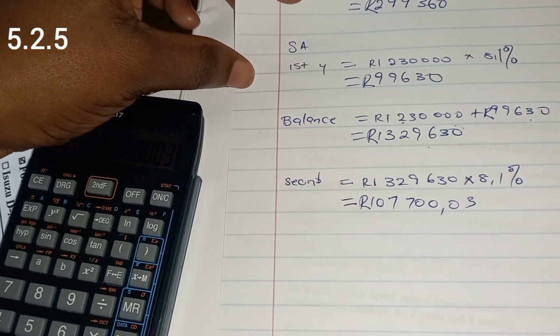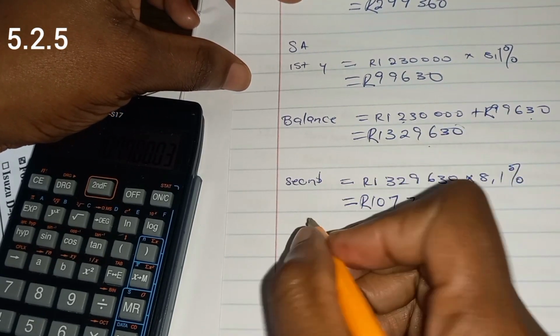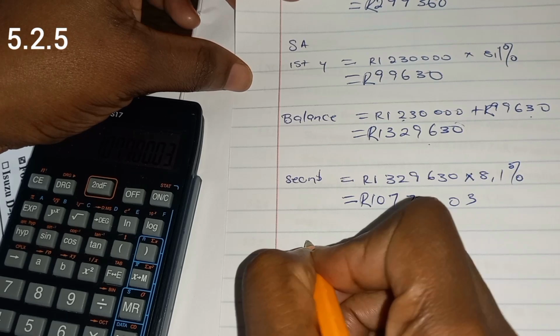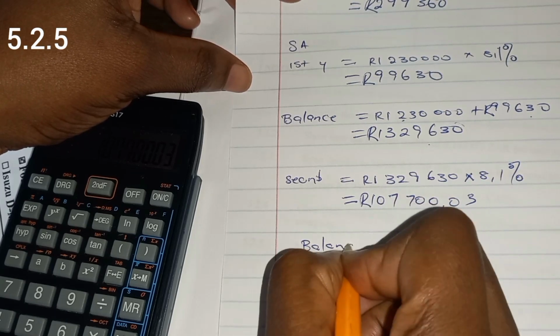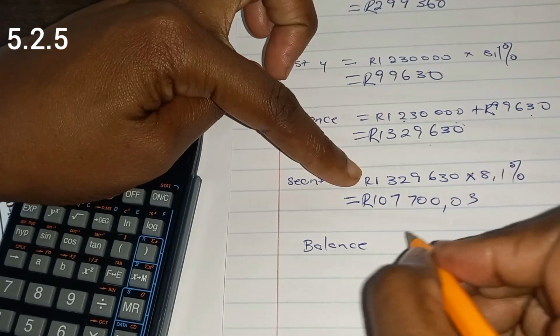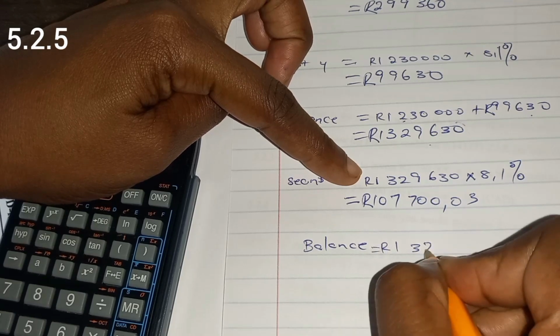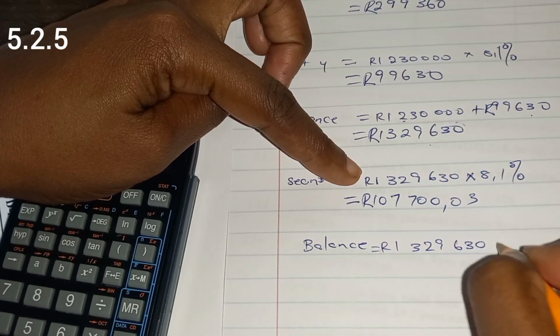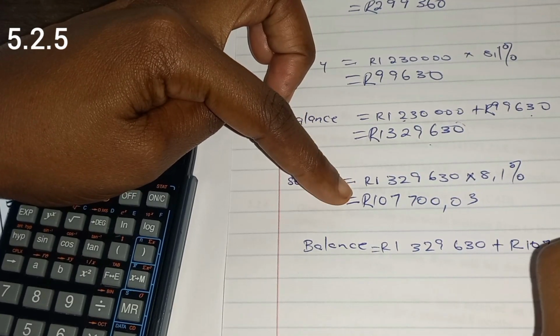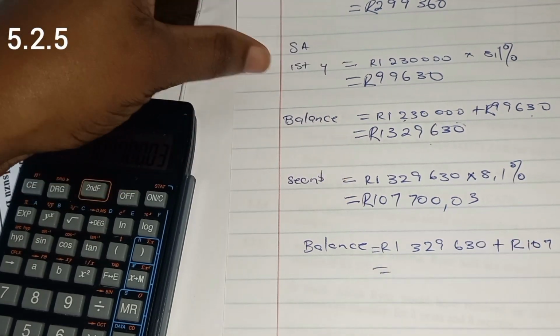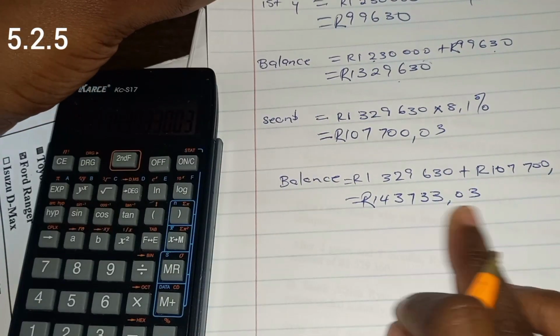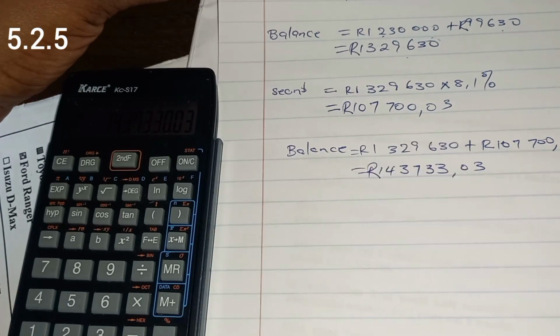And then to find the interest on the last 8 months, we're going to calculate the balance first, because we're calculating on everything. Last time we had 1,329,630 as the balance. Now we're going to add the new interest, which is 107,700.03, and the balance will be 1,437,330.03. And then we're going to calculate for 8 months.